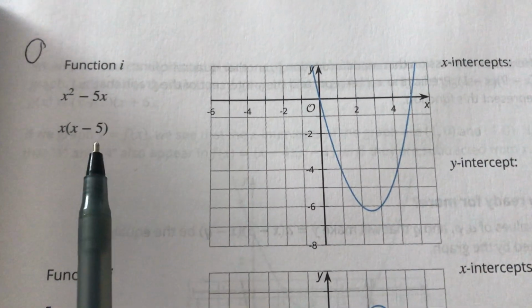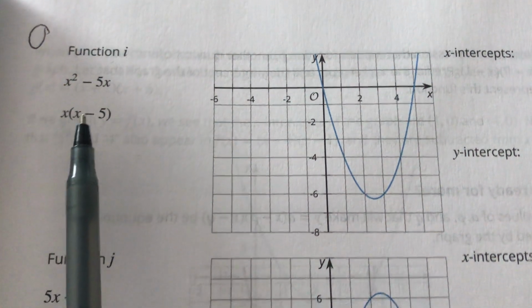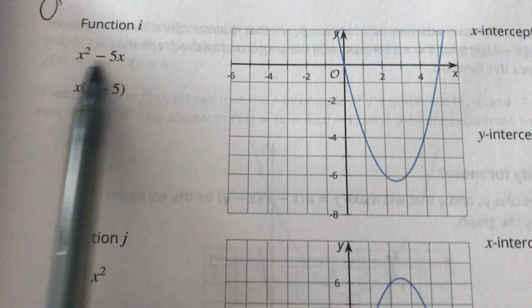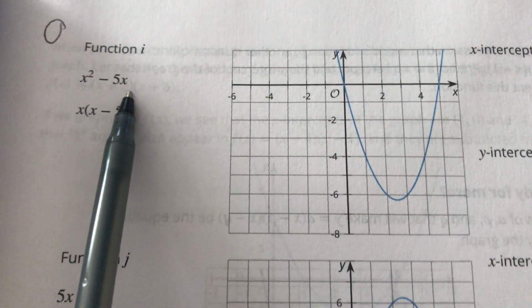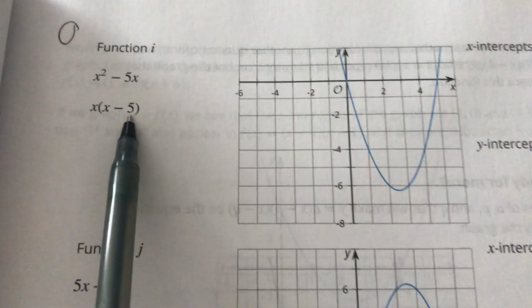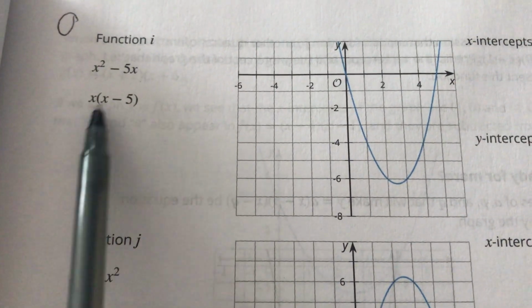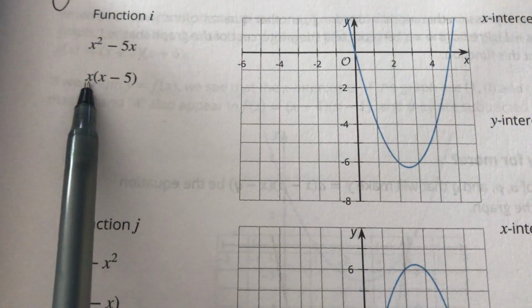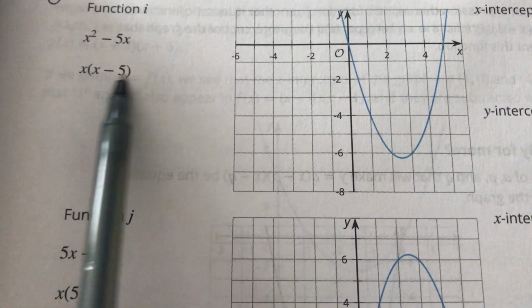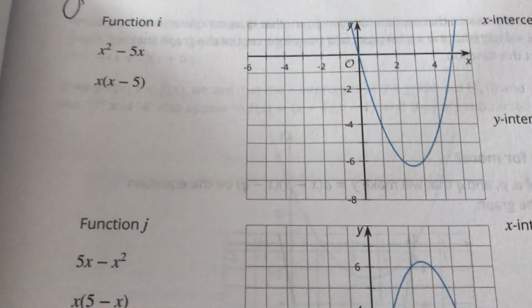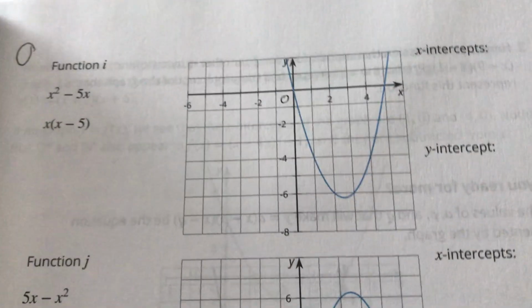So here I have x squared minus 5x and x times x minus 5. Although it looks a little bit different, this is my standard form. Again, it doesn't have all three terms, but I do have that x squared, so this is standard form. And this is factored form because I have two factors being multiplied together. Even though there's not two sets of parentheses, I have one value being multiplied by the second value. Everything inside parentheses counts as one factor.